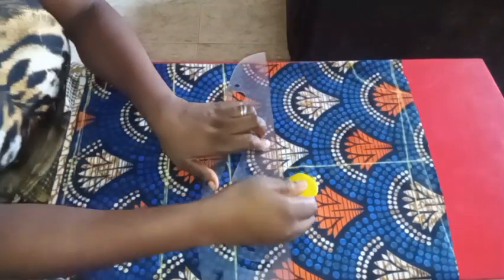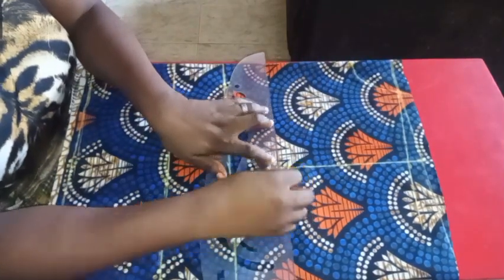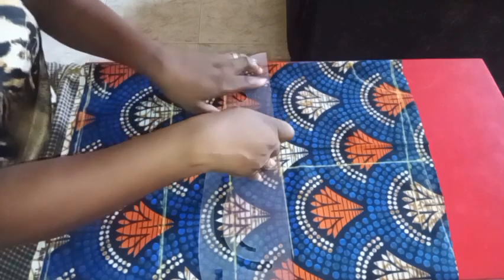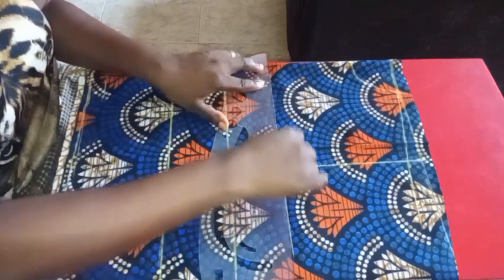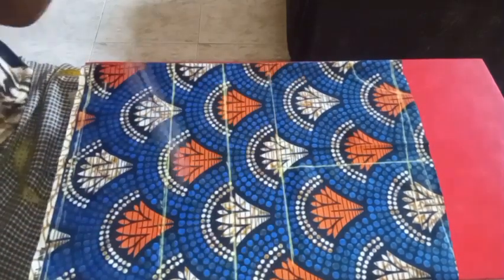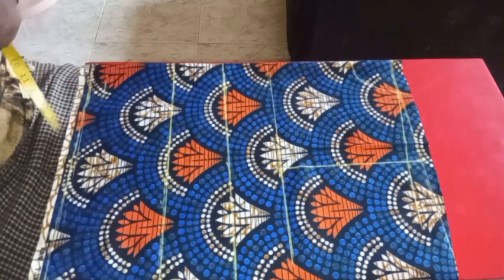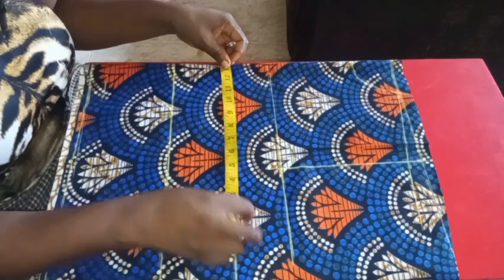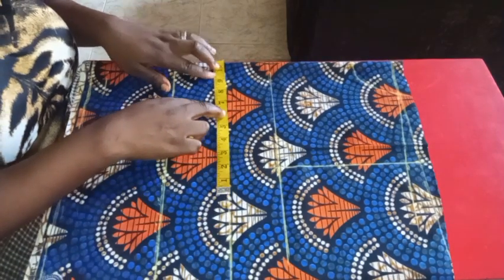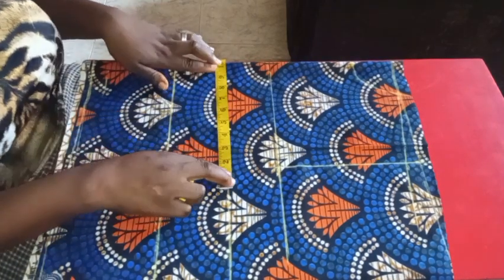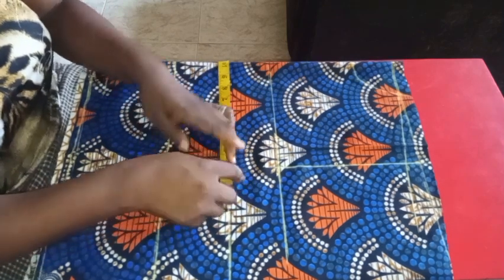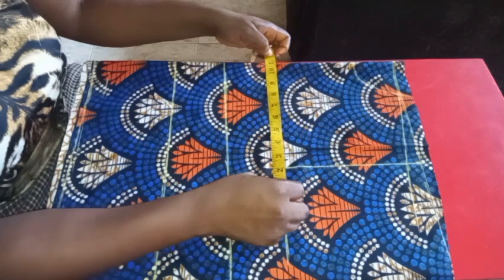And I'm also going to rule the chest line. As I told you, the armhole depth automatically forms the chest line. That is what I am doing right now. After I'm done with that, I'm going to go ahead and take my bust circumference, which is 10. That's 40 divided by 4 is 10. I'm going to mark it on the bust line and then on the chest line to form my armhole curve.